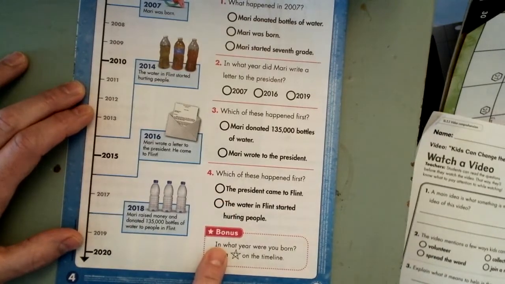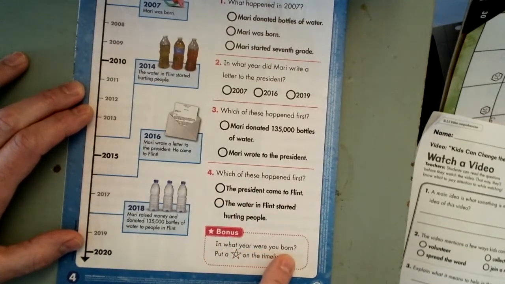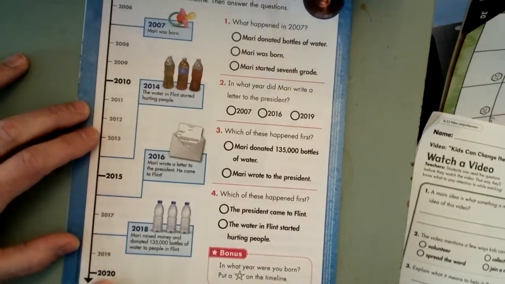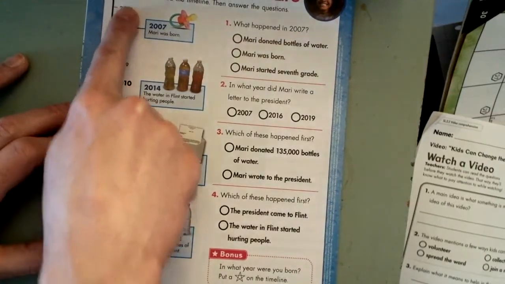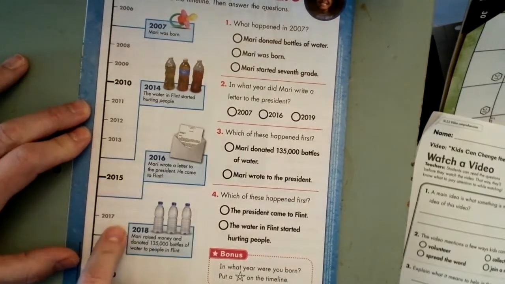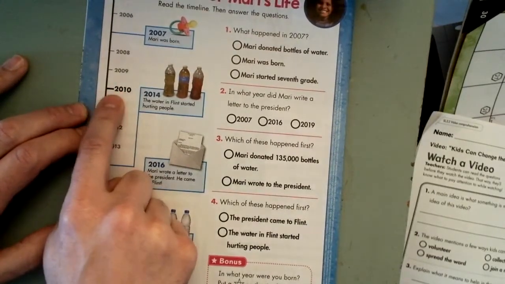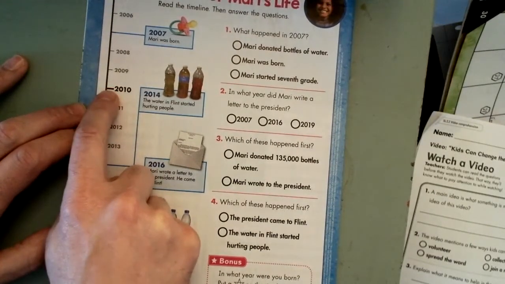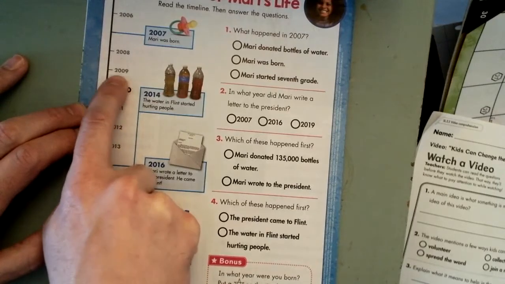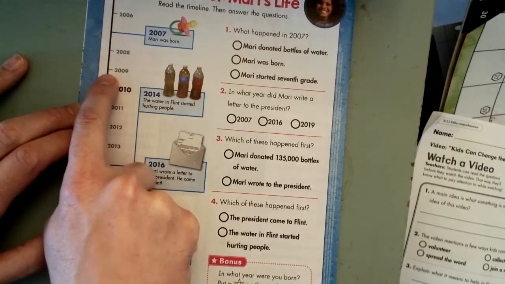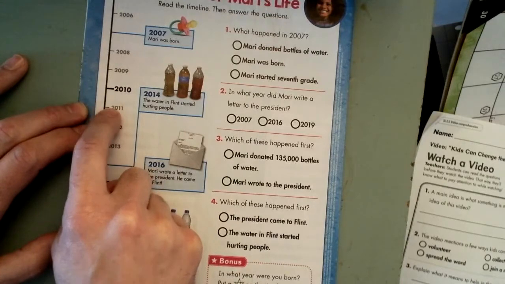For a bonus, in what year were you born? Put a star on the timeline. So you're going to take your pencil and find the year that you were born, and you're going to put a star on it. Some of you may have been born in 2010, so you would put a star on that. Maybe in 2009, you could put a star there, or 2011 if you were born then.